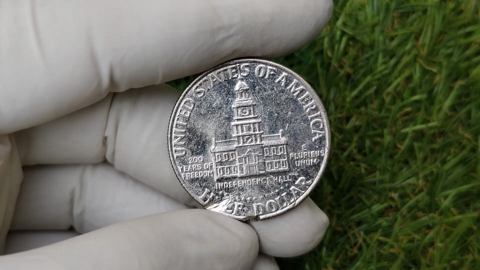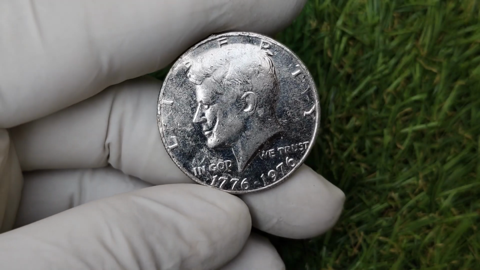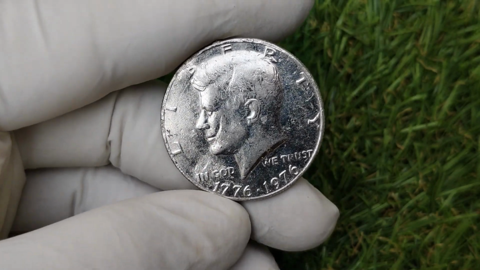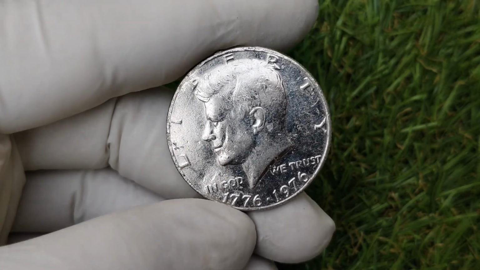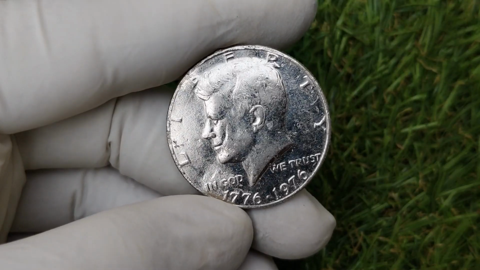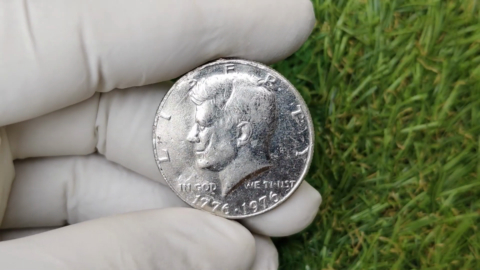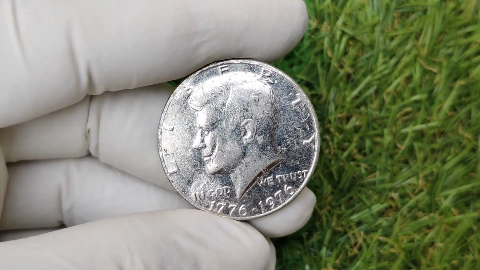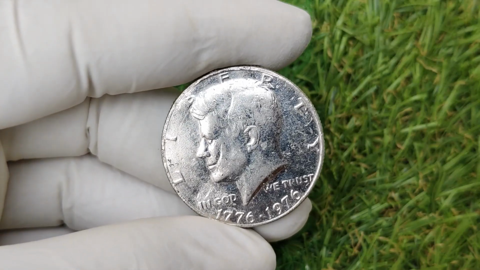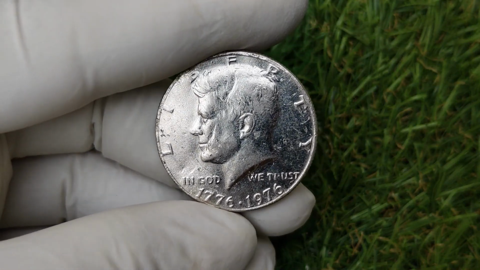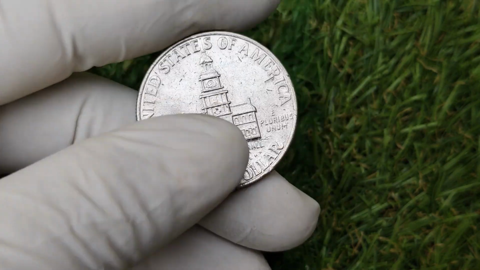Surrounding the design were the dual dates 1776 and 1976, a clear reminder that this coin was created to honor 200 years of independence. Now let's talk about mint marks, because this is where the story becomes even more interesting. The bicentennial Kennedy half dollar was struck at 3 different mints: Philadelphia, Denver, and San Francisco. Each mint produced its own version, and each carries unique characteristics that affect desirability and worth.